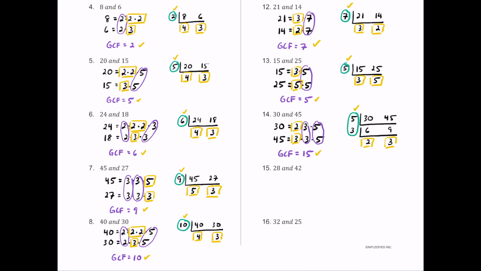For number 15, we have 28 and 42. So for 28, I think we've already done, that's 2 times 2 times 7. And 42 is a new number for us, but I know that's 6 times 7, but 6 breaks into 2 and 3. So 2 times 3 is 6, and then we have a 7. Okay. Now, what do they have in common? They have a 2 in common and a 7 in common, and that's it. 2 times 7 is 14, so we know the GCF is 14.